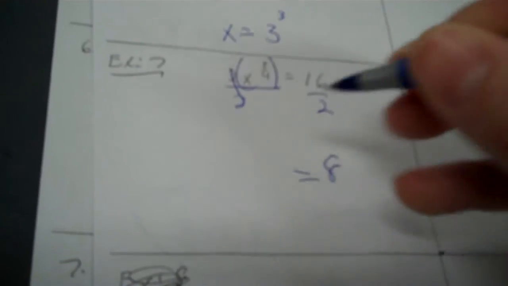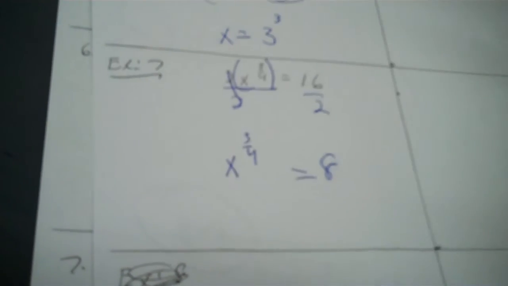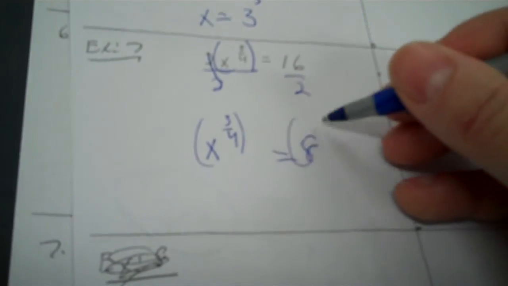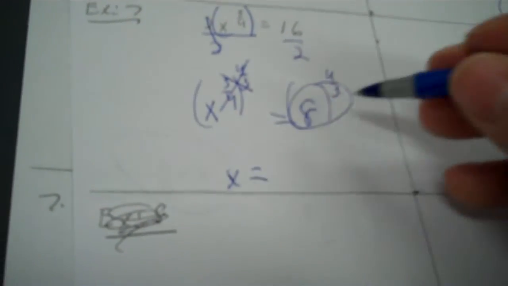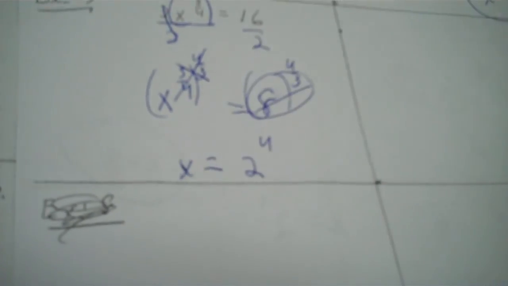Okay, sample 7, last one. You'll have to divide by your 2 first, so that takes you to 8. Take both sides to the 4/3 power. So what's the cubed root of 8? That's 2. It's 2 then to the 4th power, 16.